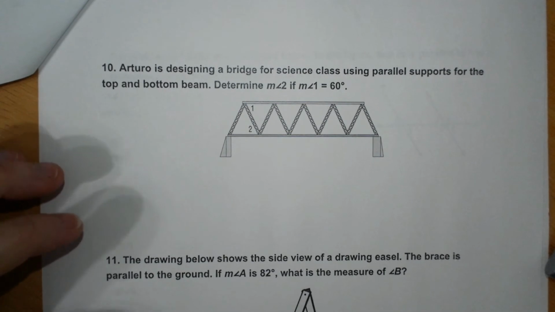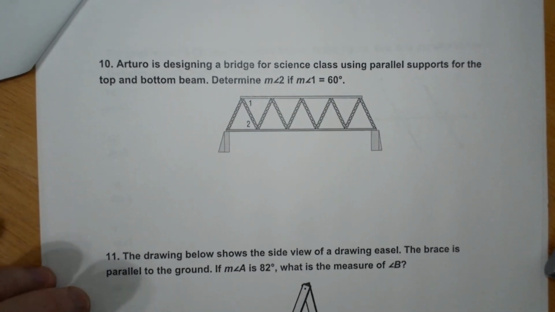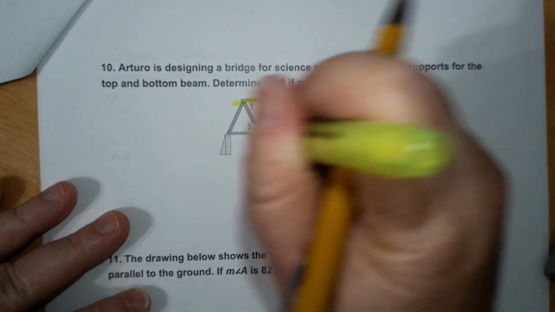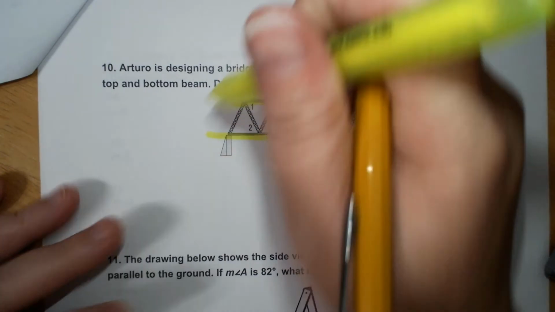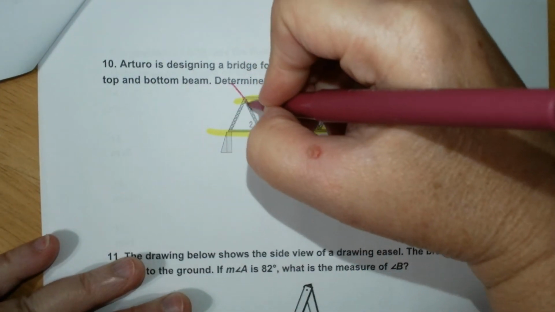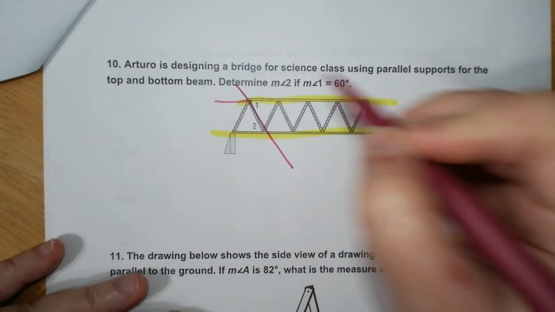Arturo is designing a bridge for science class using parallel supports for the top and the bottom of the beam. That says these are 2 parallel lines cut by a transversal. If you look, this is inside.